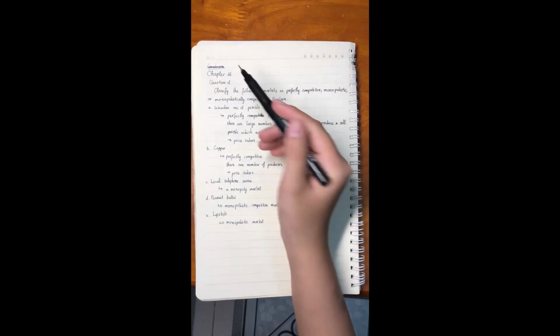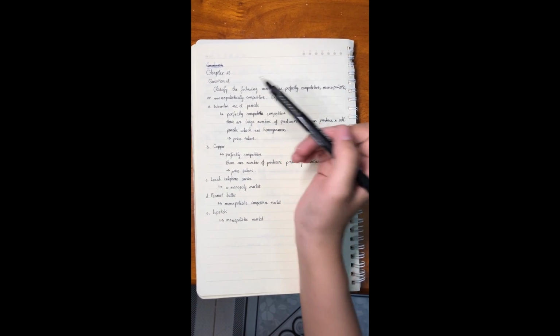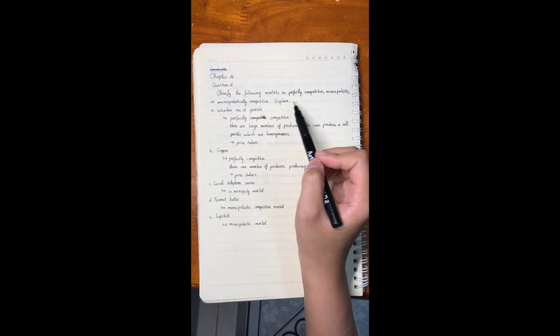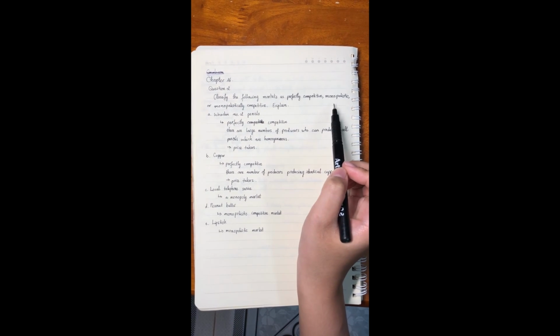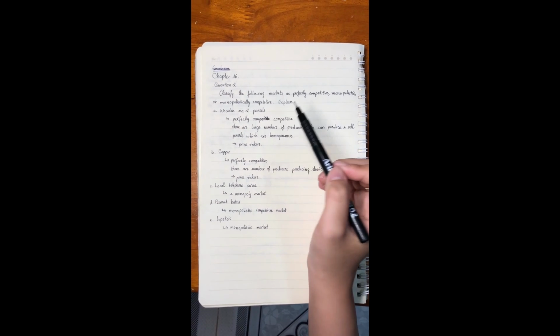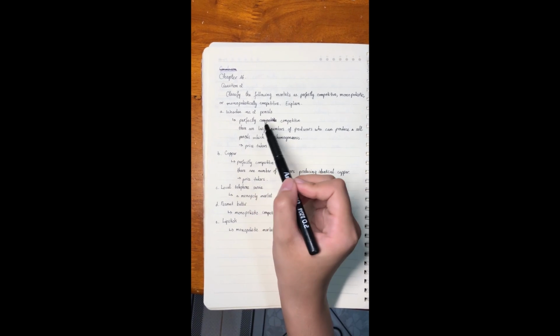Okay, next is chapter 16, question 2. We are asked to classify the following markets as perfectly competitive, monopolistic, or monopolistically competitive, and explain. So A is about wooden pencils.